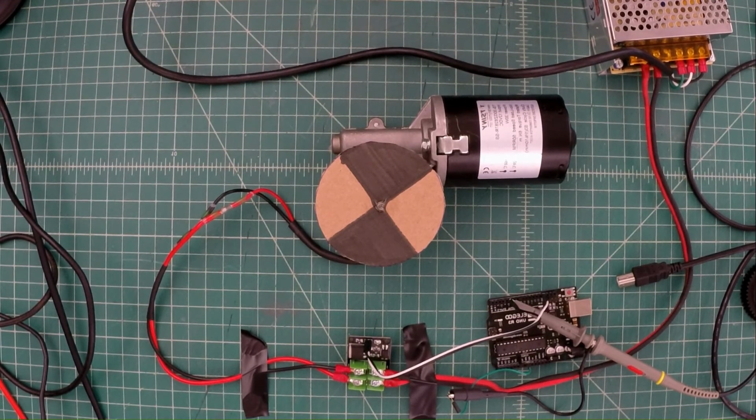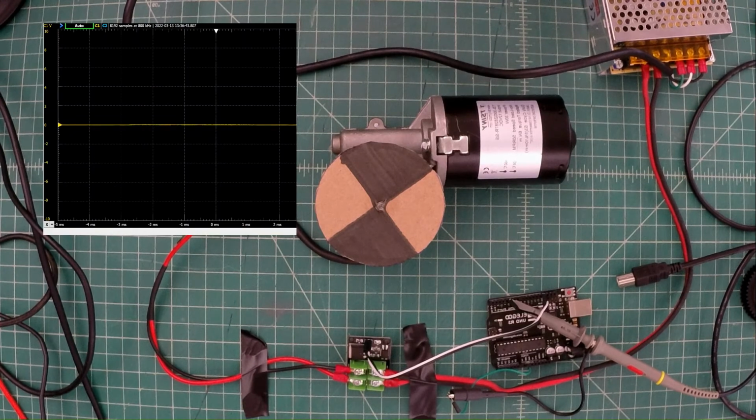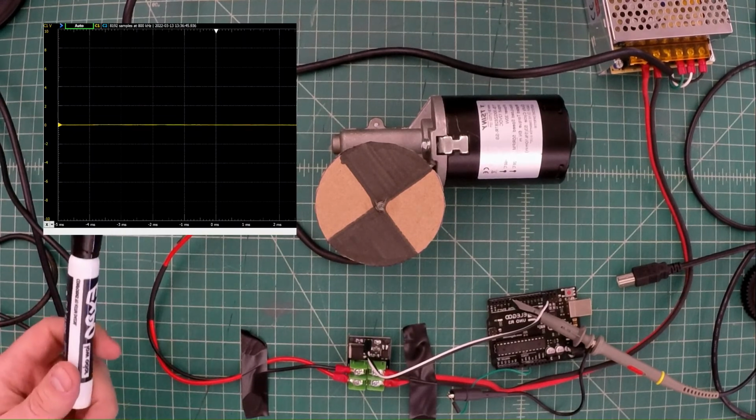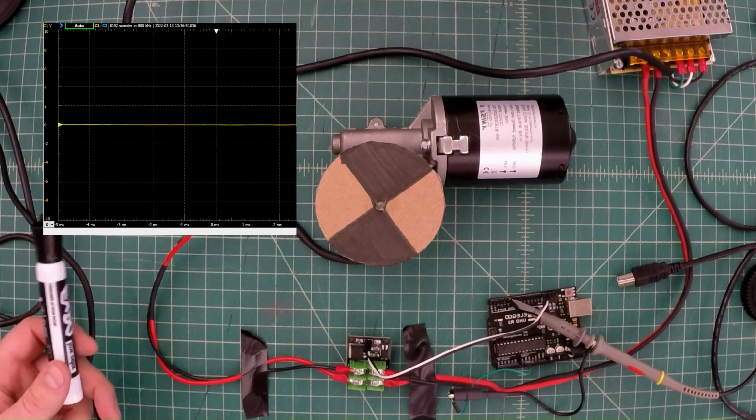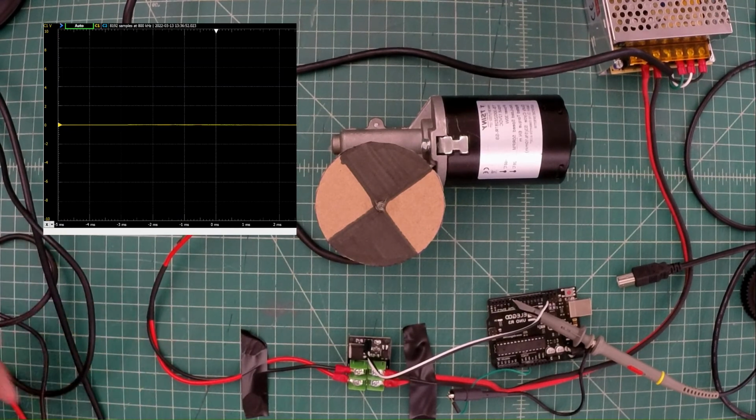I can actually bring this oscilloscope up on the screen. There it is. All right, so down here on the x-axis, that is our time. That's demarcated in milliseconds. And then up on the y-axis, that is voltage. So it's going from about 10 volts to negative 10 volts right now. So we'll be able to see that 5-volt signal coming from the Arduino.